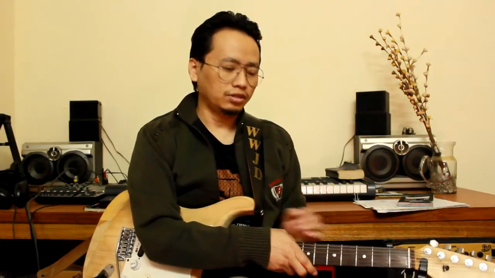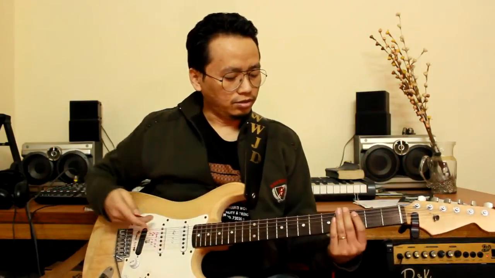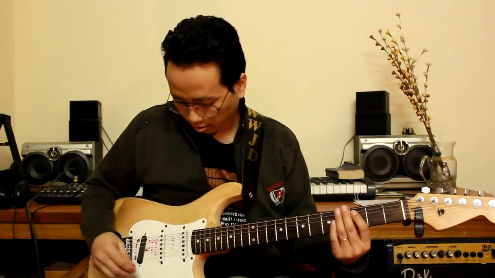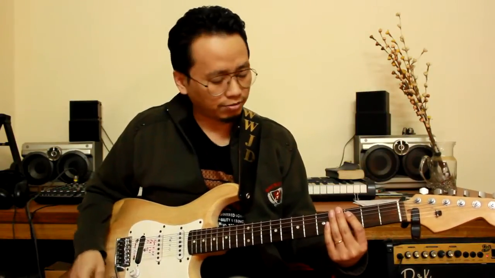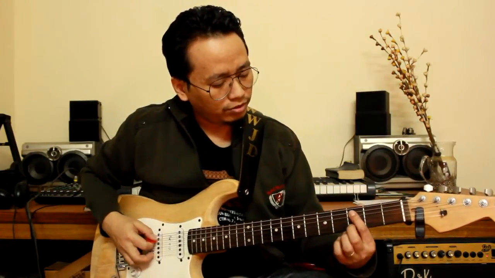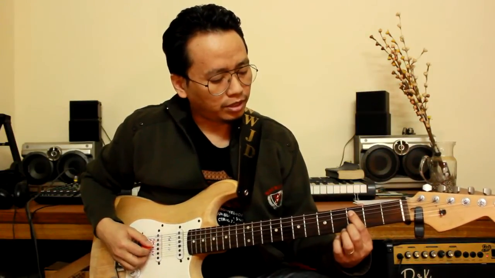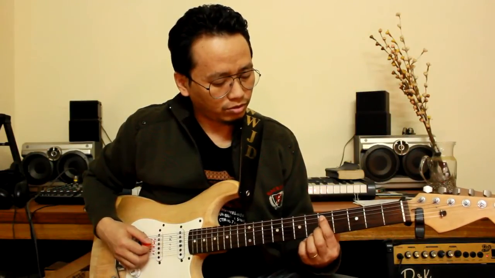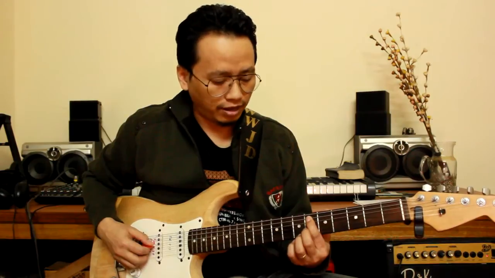Now if we look at the guitar fretboard, let's see what scale we can derive from here. Let's talk about the C scale. If I play C and go up a tone, it's going to be D. Now a semitone, D sharp or E flat.